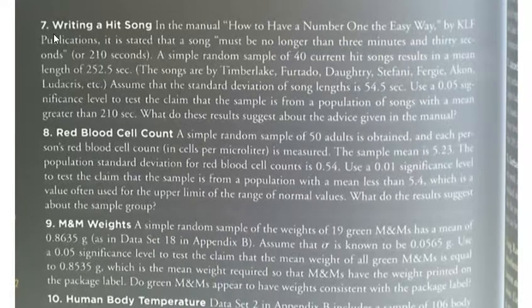Okay, how many populations are being tested here? One population. What parameter? Mean. So you should have mu equal 210 and mu is greater than 210.